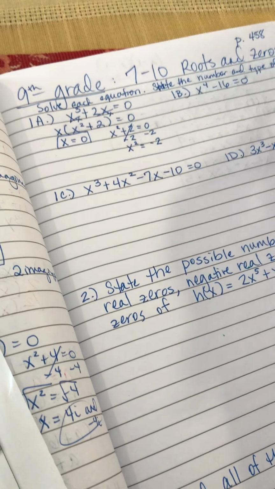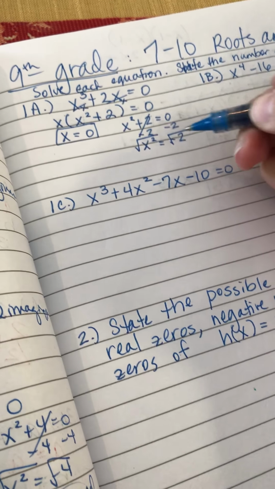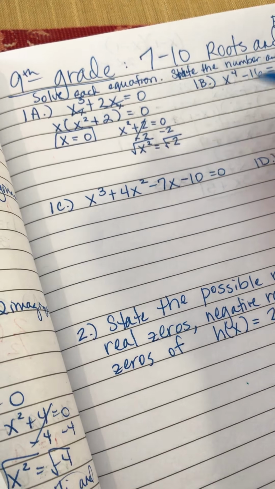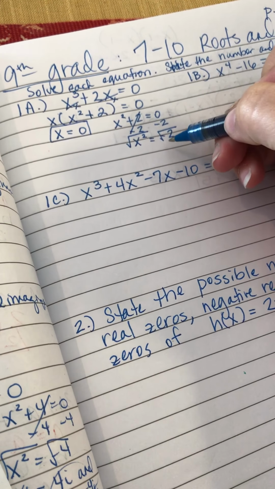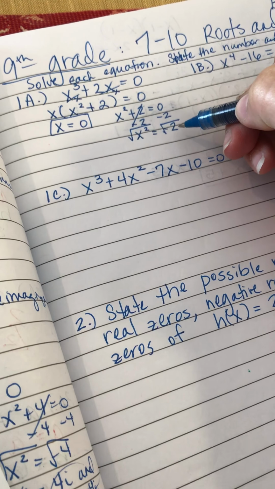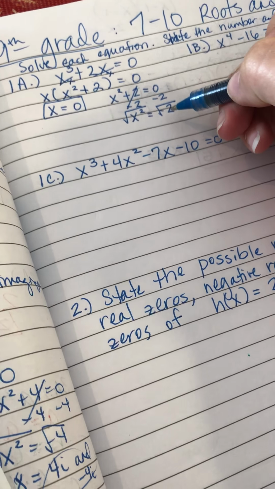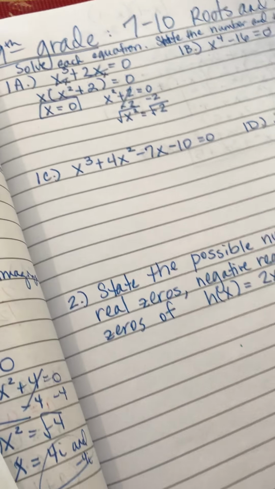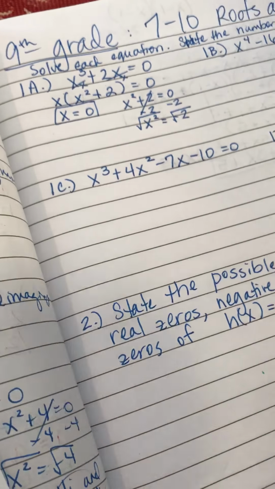At this point, I want to get rid of the squared part, so I would have to take the square root. But you cannot take the square root of a negative number. If you put the square root of negative 2 into the calculator, it's going to say error, because this is not a real solution. This is going to be called an imaginary solution.